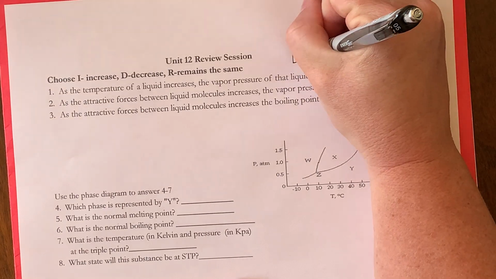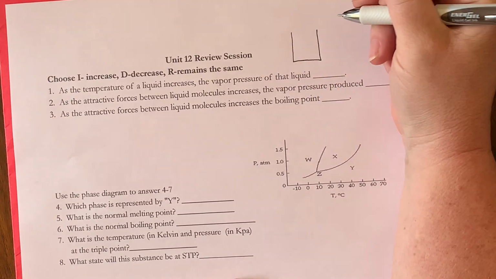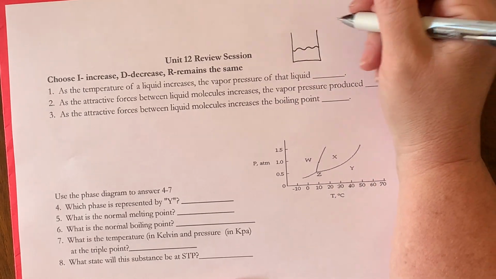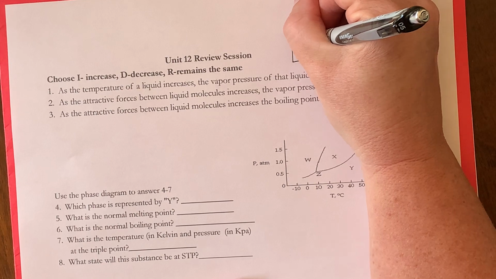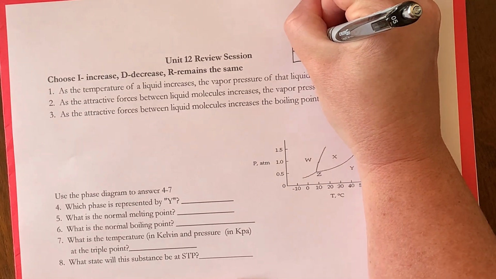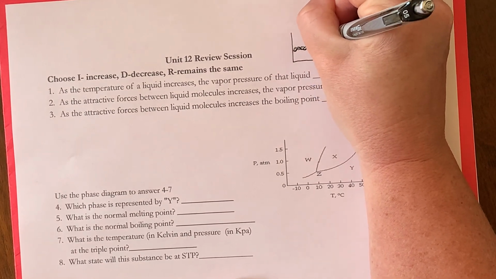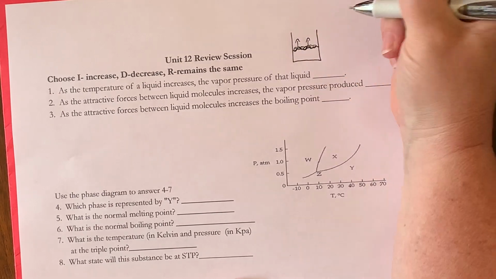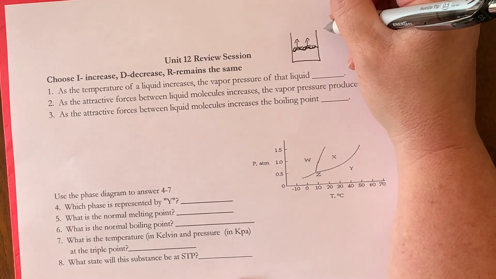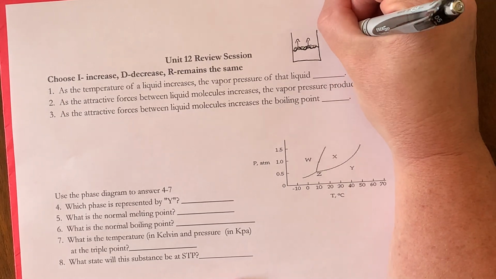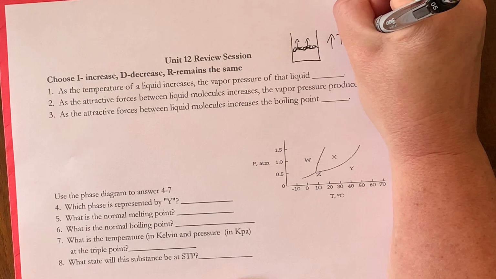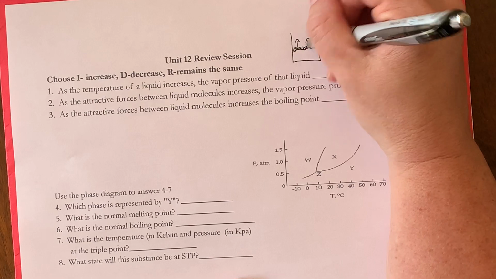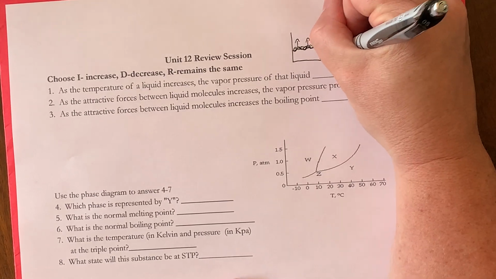So let's just review a little bit when we're talking about vapor pressure. We're talking about a substance that really is a liquid, typically at room temperature. And we have to remember that all liquids are constantly moving, and those molecules on the surface, some of them are going to actually change into a gas. This happens at all different temperatures. As we increase the temperature, that means we're increasing the motion of these particles. So they're going to be moving faster and more of them will turn into a gas.